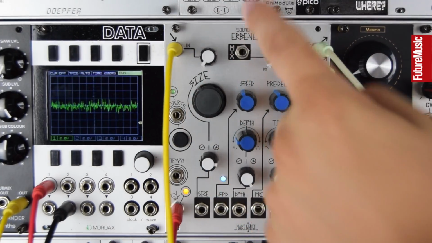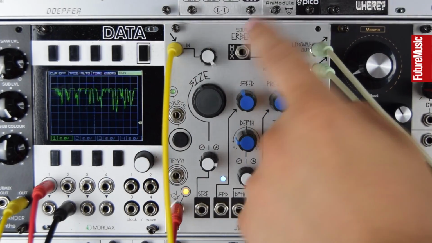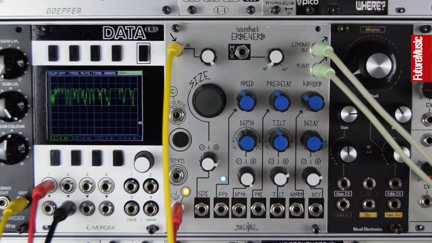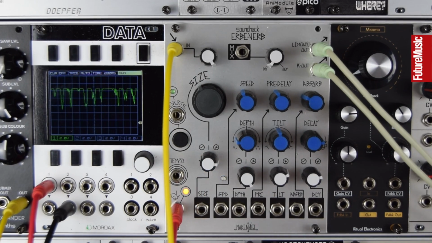We've got a mix that we can CV, input level, which is mono, stereo output, you can take the left output as mono if you wish, and a CV output, which is an envelope follower over the reverb, which is what you're looking at on the Modax data. So let's get into it.